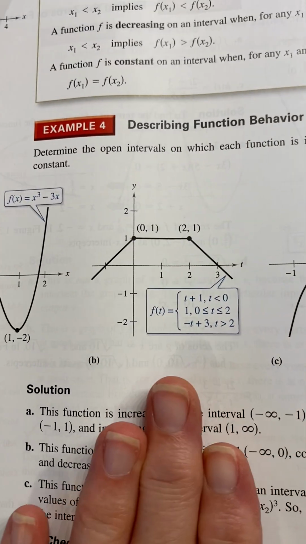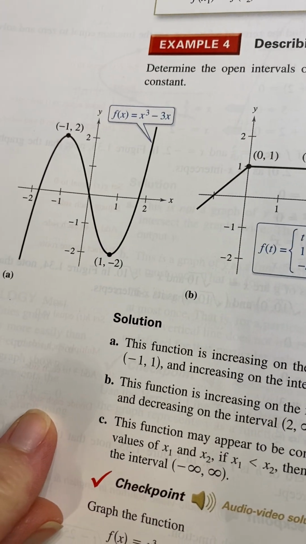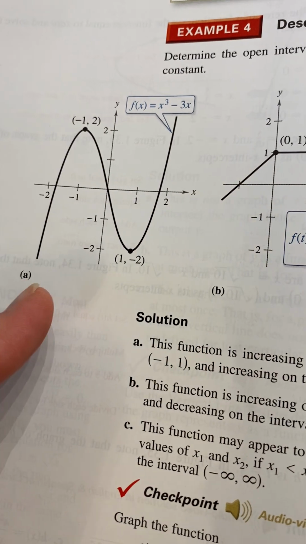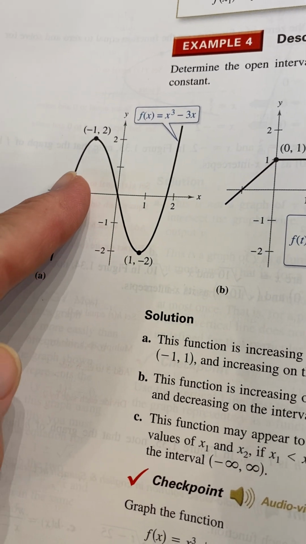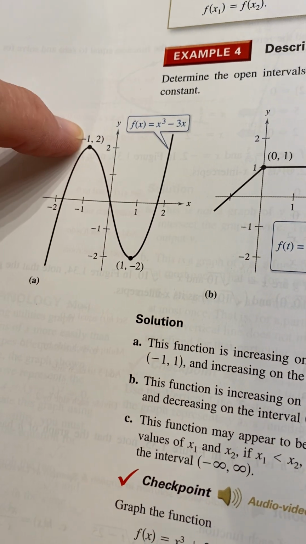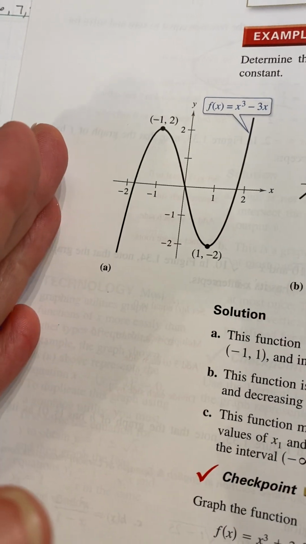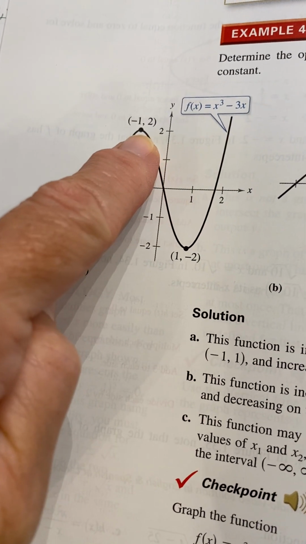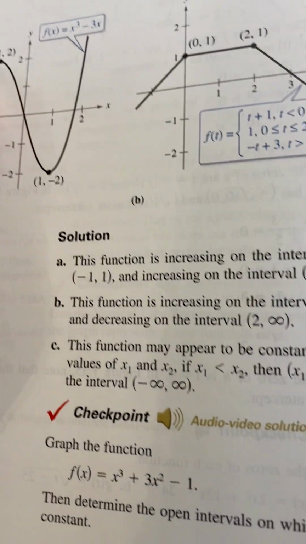All right, let me read the directions here. Where is each function increasing? Well, remember, we go from left to right. So if you were a little bug riding this roller coaster, you're going up, up, up. That's increasing. So from negative infinity to, where's our x value? -1. And it's a hard dot, right?